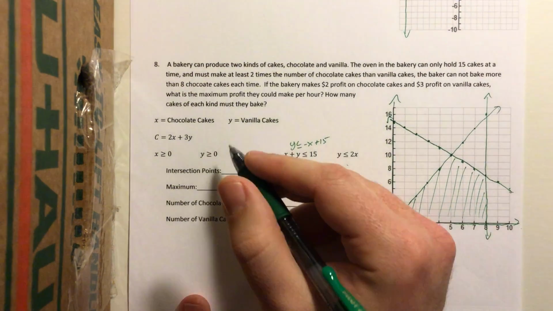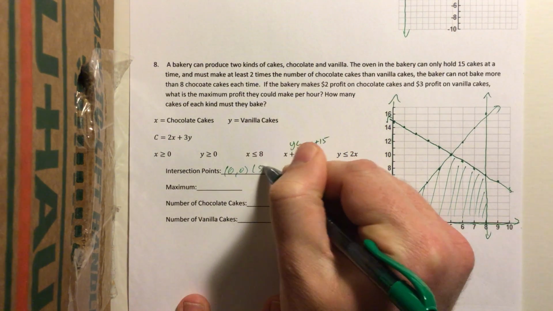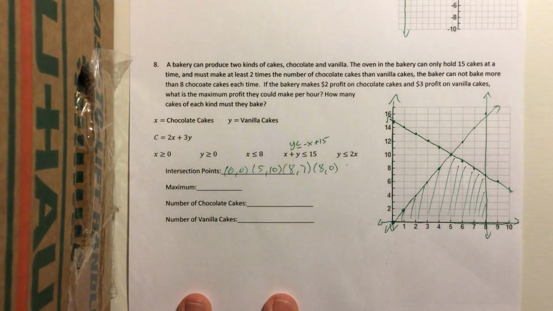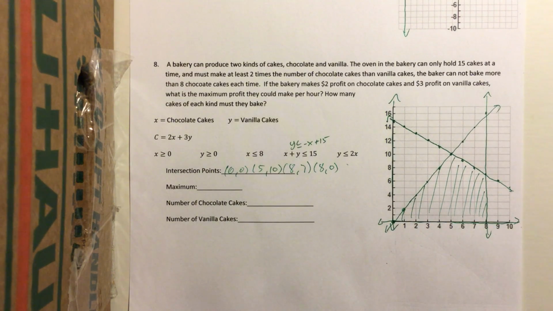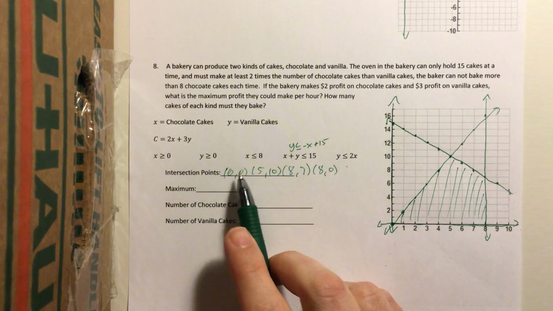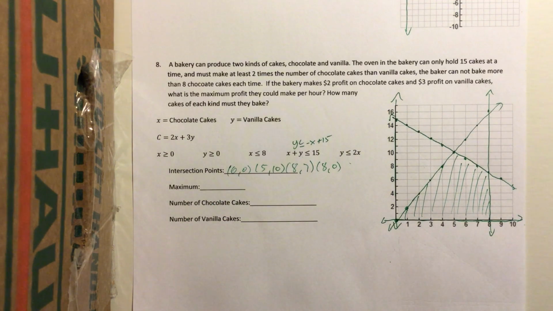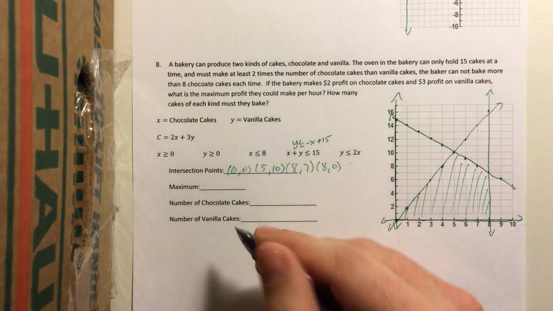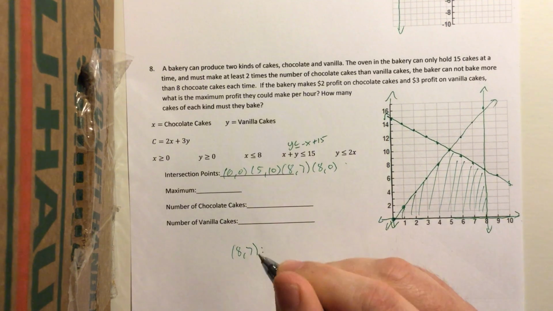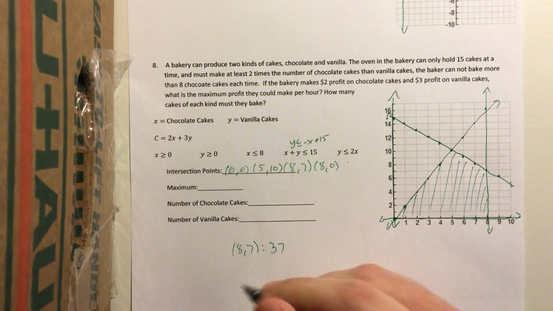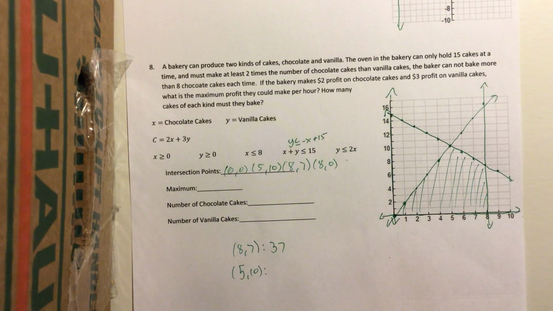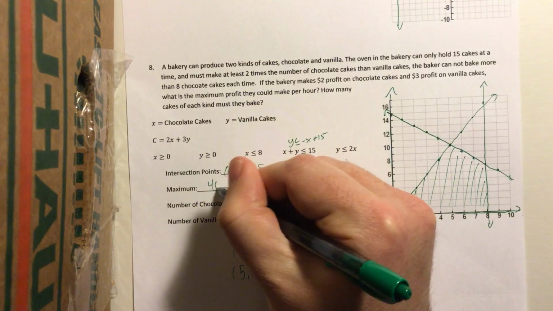All right, our intersection points occur at 0, 0; 5, 10; 8, 7; and 8, 0. It's only asking us for our maximum, so you want to take each of our 4 points and plug these in and see which one gives you the best answer. And don't get tricked. I thought it was going to be 8, 7 for sure, but it's not. If I plug in 8, 7, I get 37. But if I plug in 5, 10, I get 40. So that's our maximum.